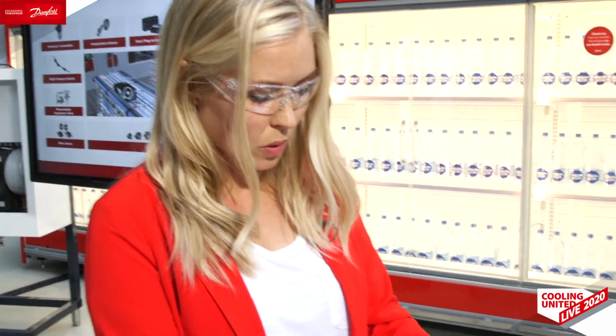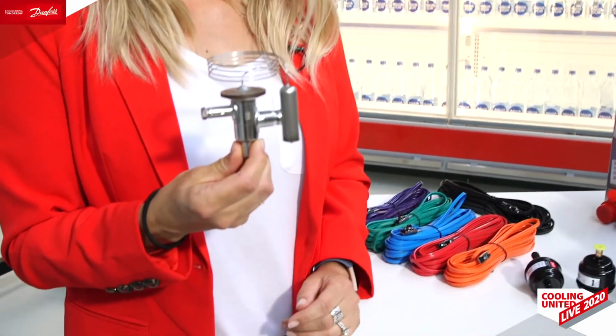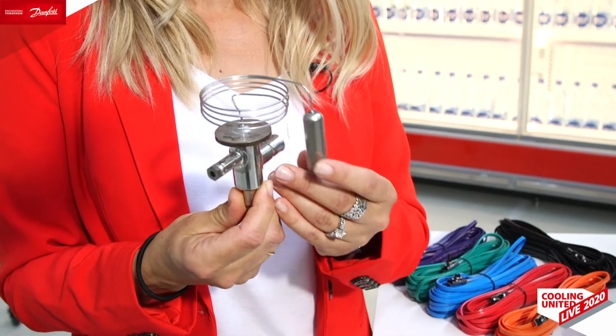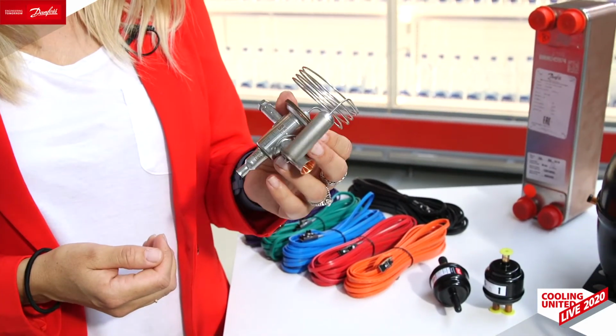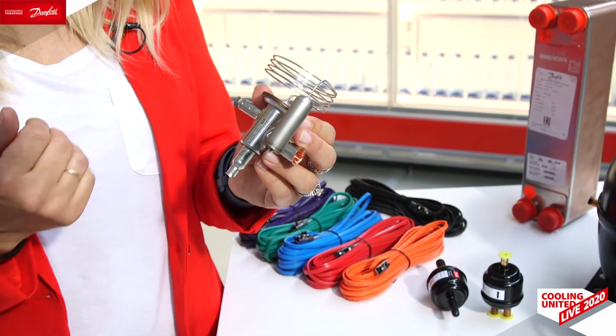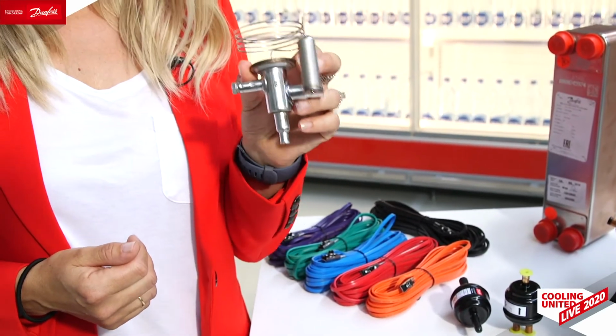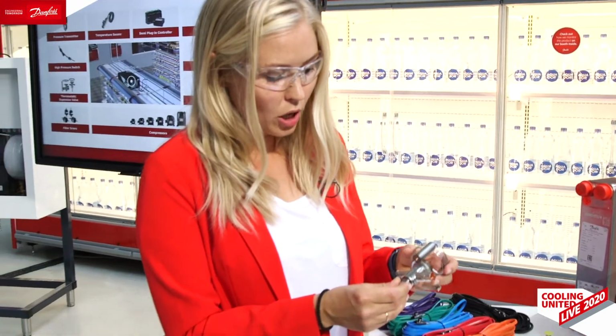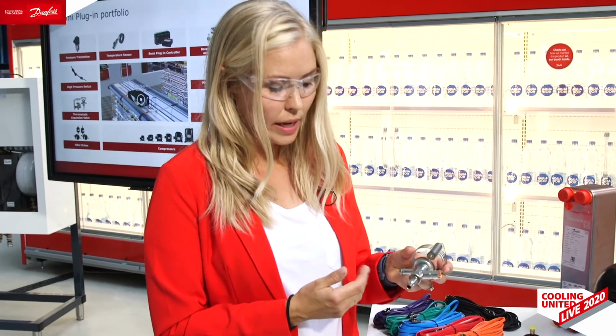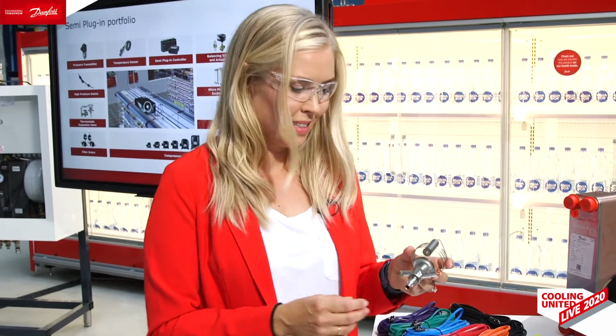The first one I wanted to show you here is the TU valve. It's our stainless steel valve, which has the application-specific bulb charge. It also ensures very high accuracy on the superheat setting. Besides that, it comes with multiple different connectors and piping lengths.